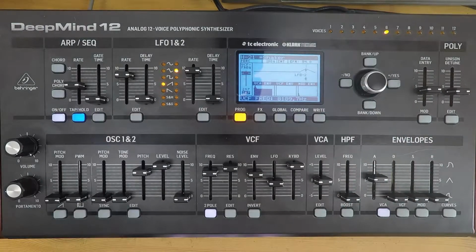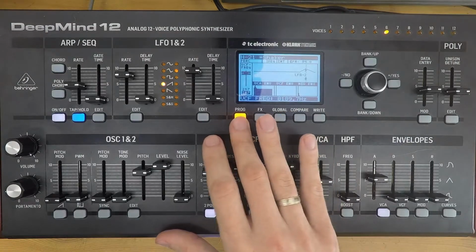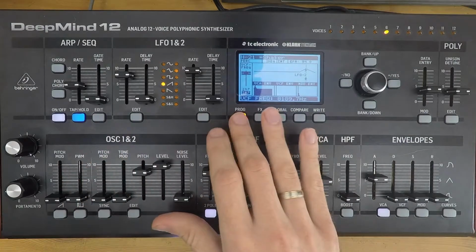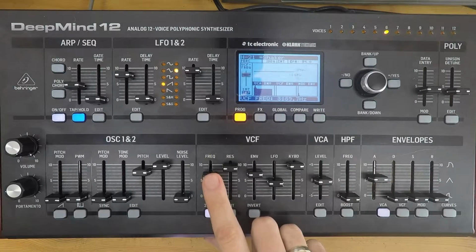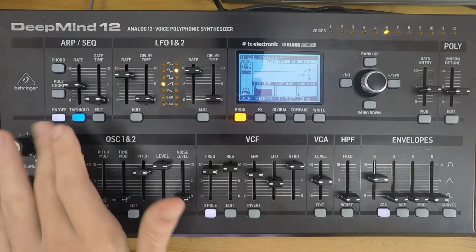So if you want to use it in your recording, just record a long stream of data and try to fit it to your recording. Yeah. That's it.